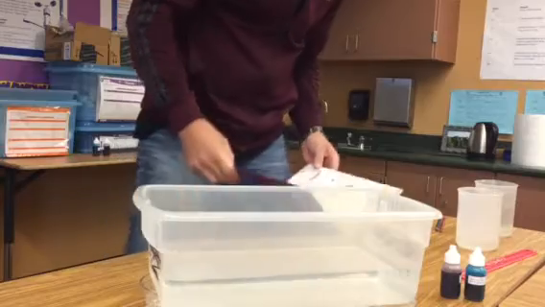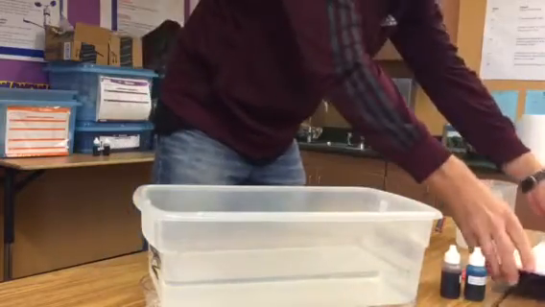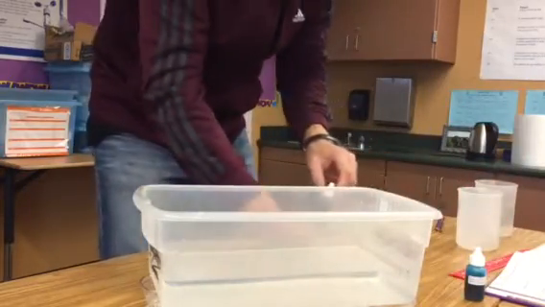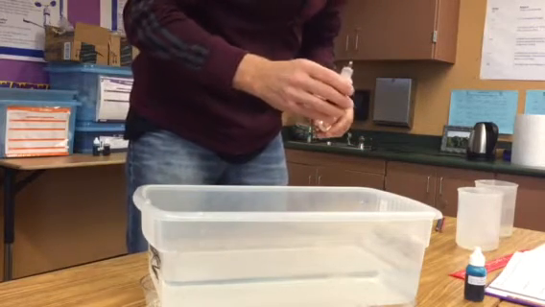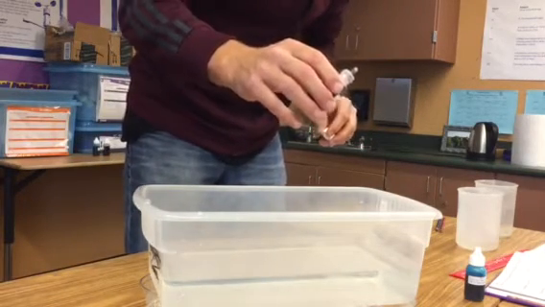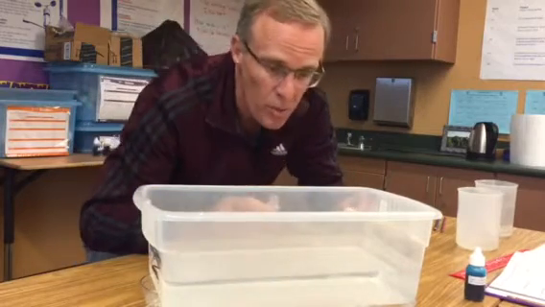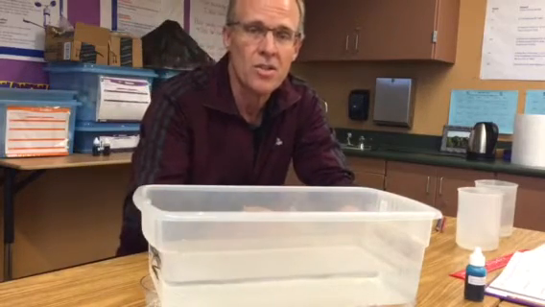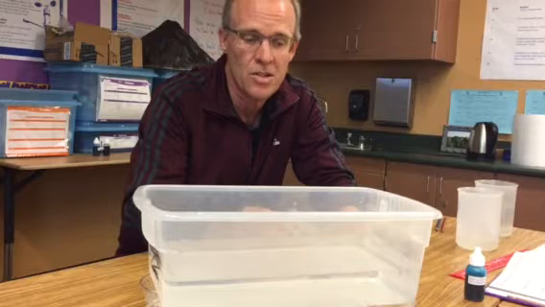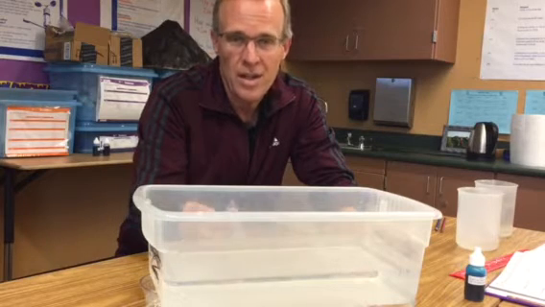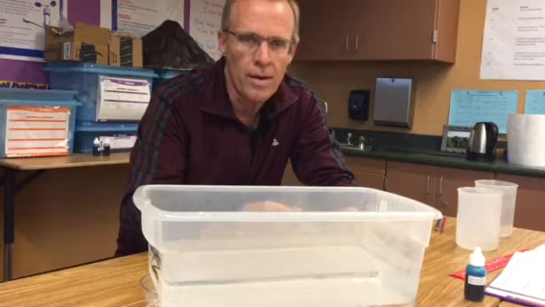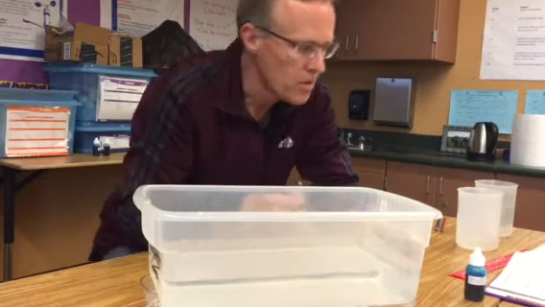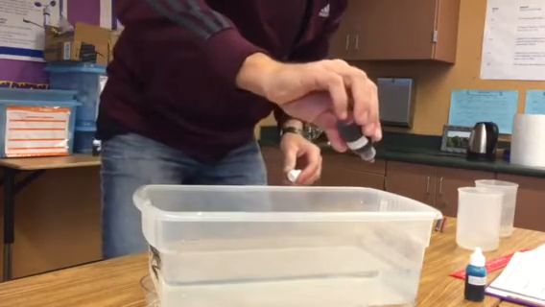Now we're supposed to put 4 drops of red food coloring to the left where the warm water is, and 4 drops of blue. One thing I noticed in doing my experiment this morning is that the directions also say that we're supposed to wait 5 minutes. Because our water is ice water and also pretty warm water, we're not going to wait as long. Okay, so 4 drops of red.